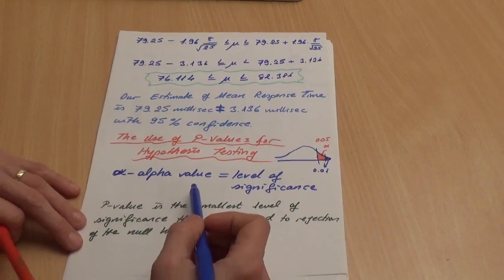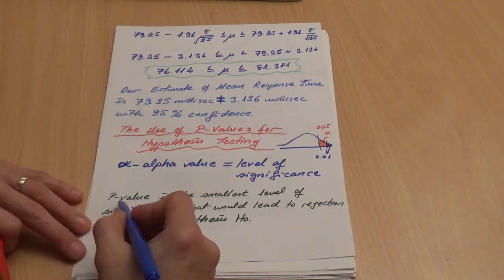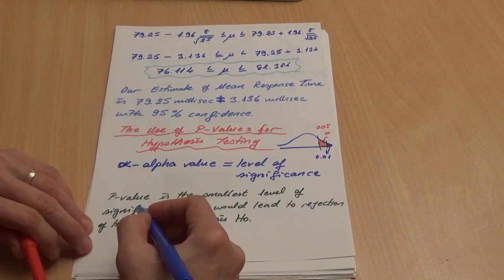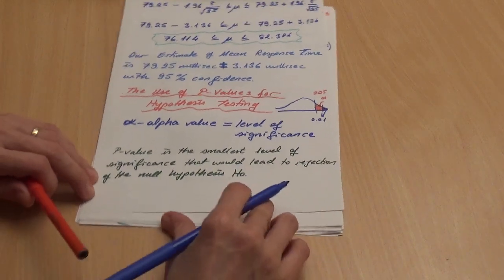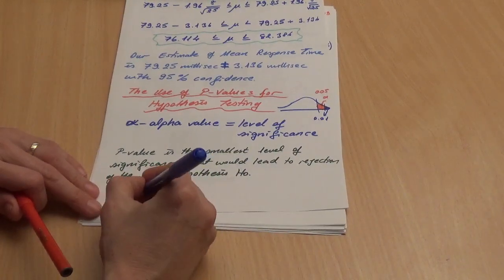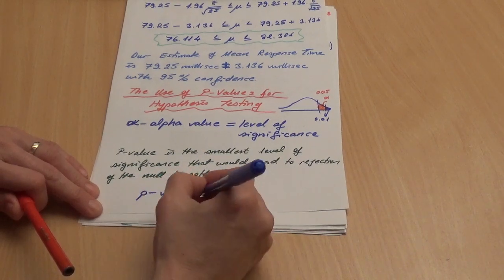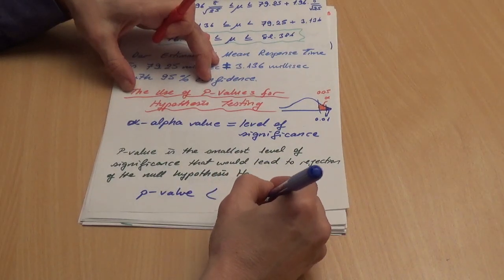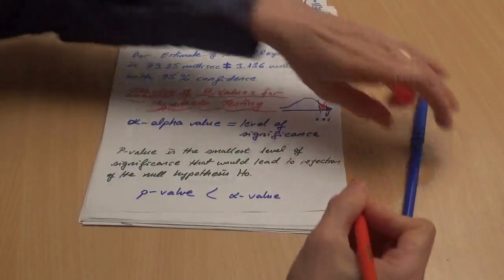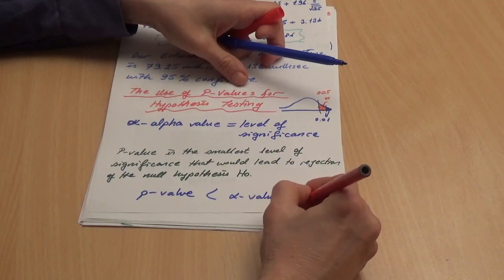So what does it say? Alpha value is the level of significance. P-value is the smallest level of significance that would lead to rejection of the null hypothesis. So let's write it. If p-value is less than alpha value, then the null hypothesis is rejected.